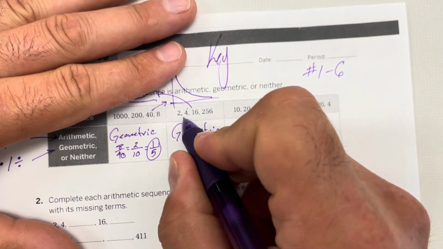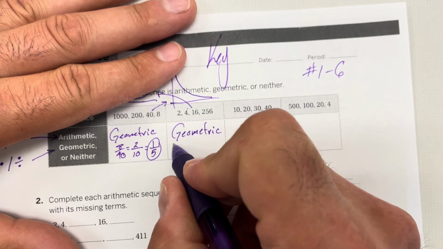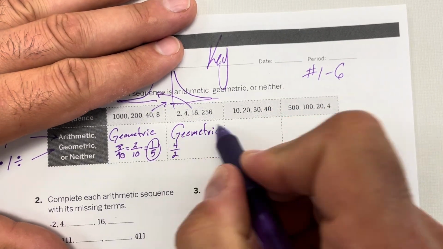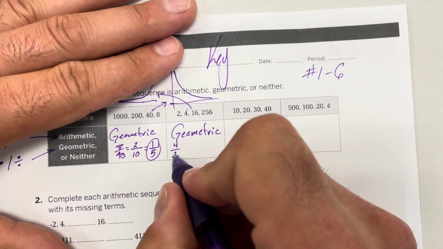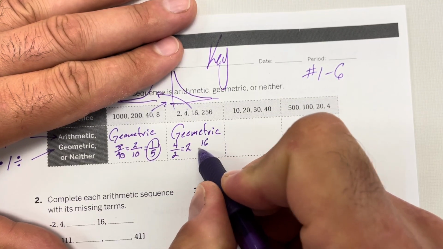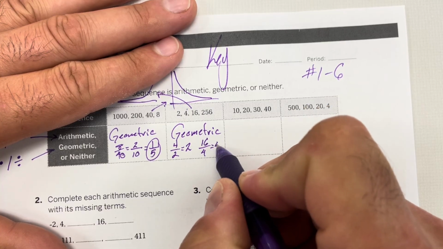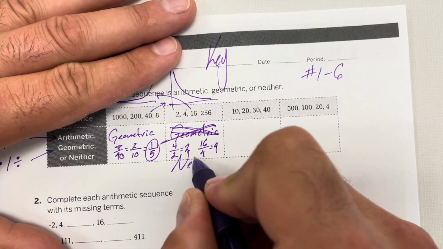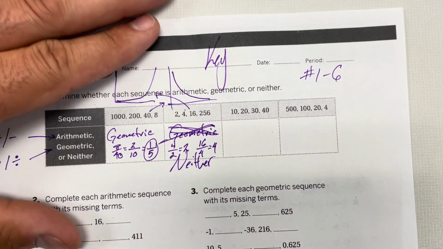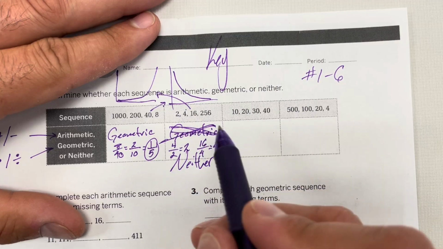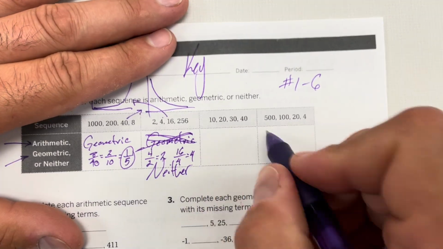This one, let's see. The numbers 4 over 2. Oh no, I'm an idiot. This one is not that, because when we do 4 over 2, we get 2, but when we do 16 over 4, we get a value of 4. This is not geometric. This one is a neither. All right, it is neither, because the ratio between these is not constant. Okay, so that's good. That one got me.